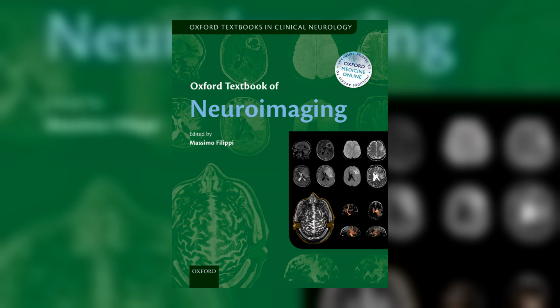This part explains what functional magnetic resonance imaging, fMRI, actually measures. The thing it measures is not neurons, but the magnetism of blood.